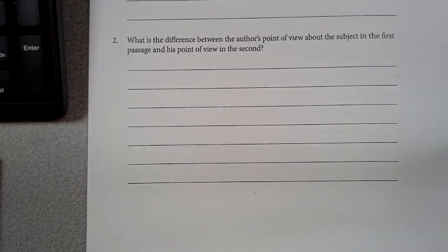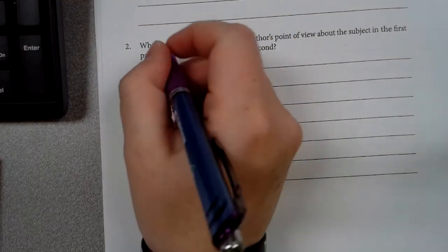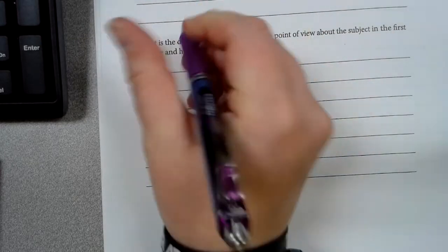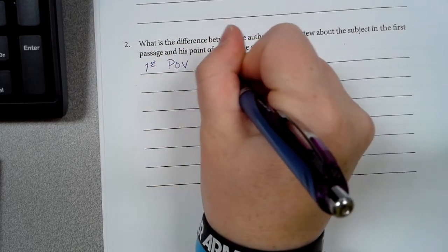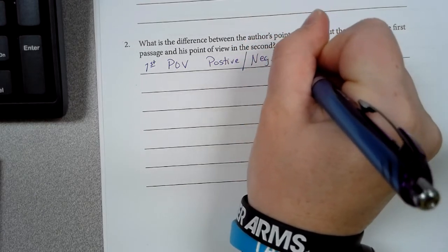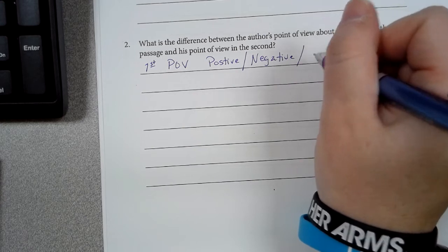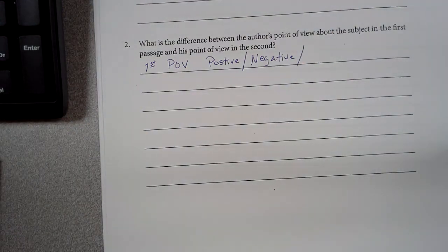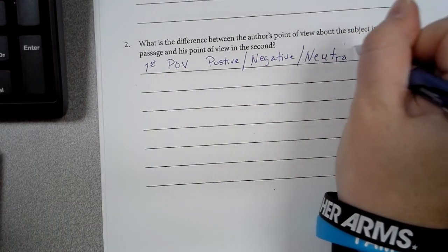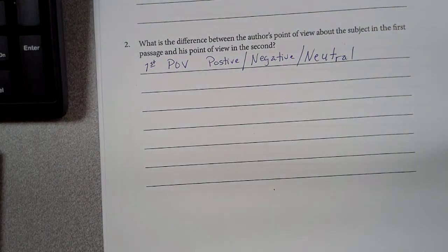All right, so what is the difference between the author's point of view about the subject in the first passage compared to his point of view in the second one? Now, when you do this, I want you to consider this. In the first passage, the author's point of view, was it positive, negative, and I'm totally going to mess up neutral. One second, I always get the U and the E mixed up. Was the point of view positive, negative, or neutral?